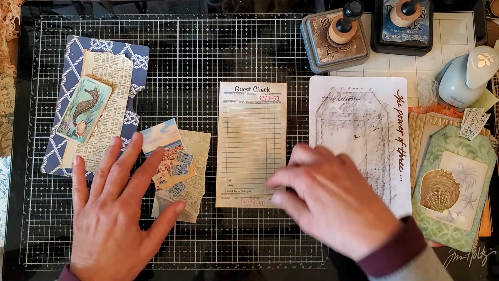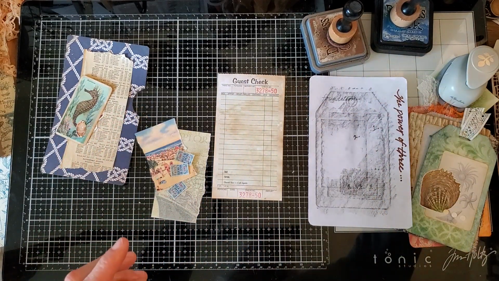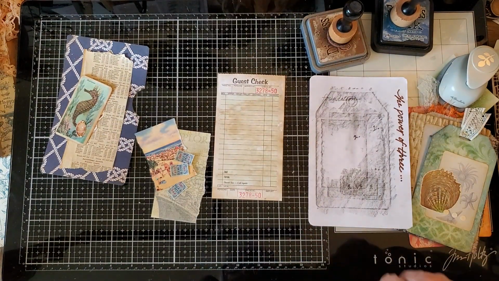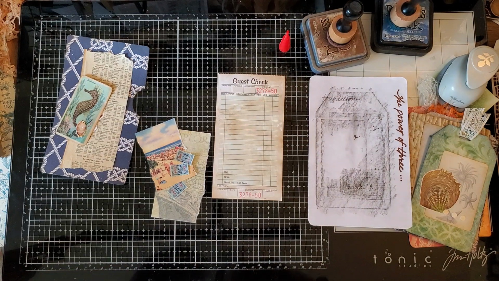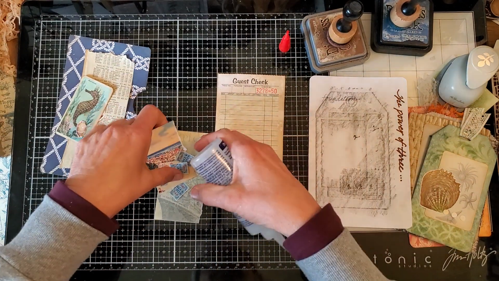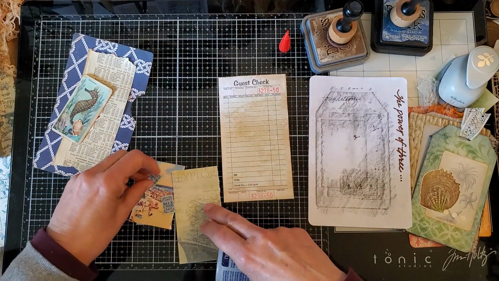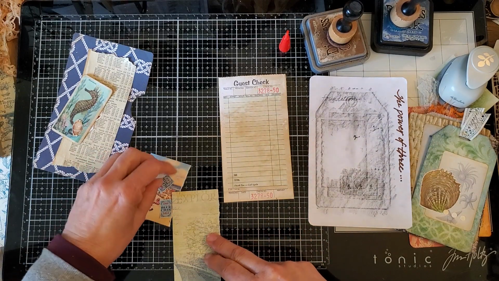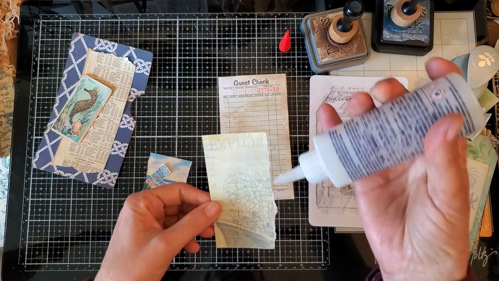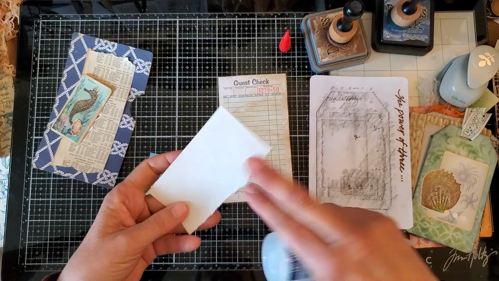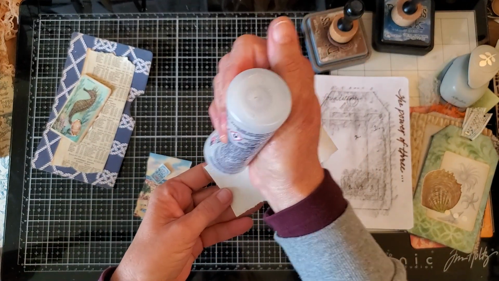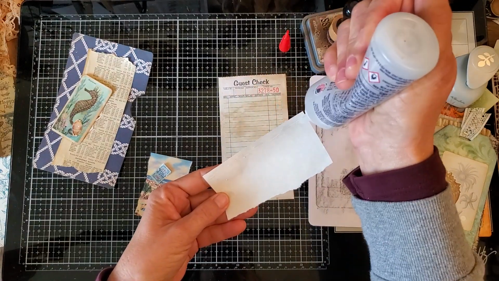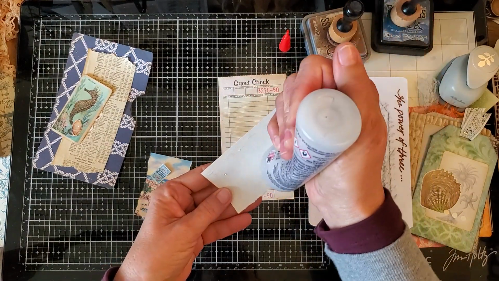We have the background, and there's my glue, and then we're going to put down the first element, and that's going to be this. This is just a piece of one of the digitals from Stacy's kit, and we're going to put that down first.